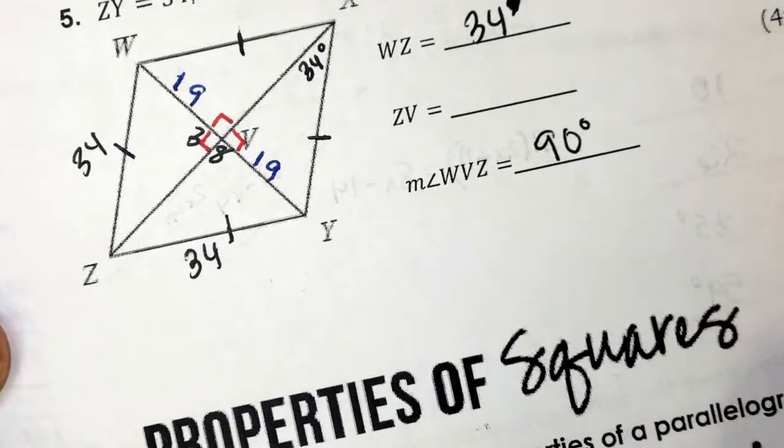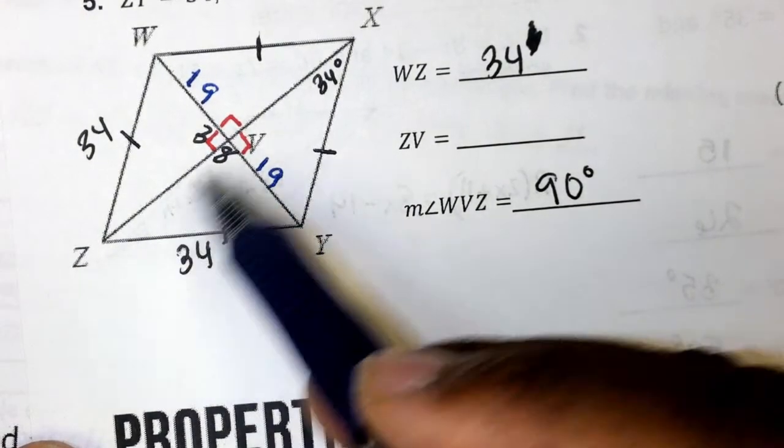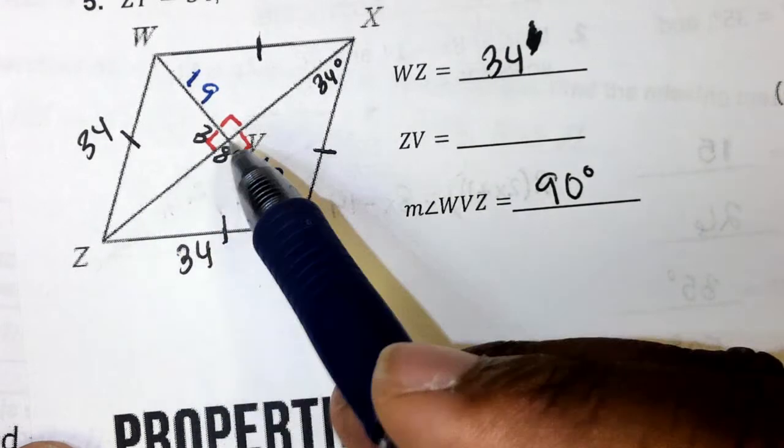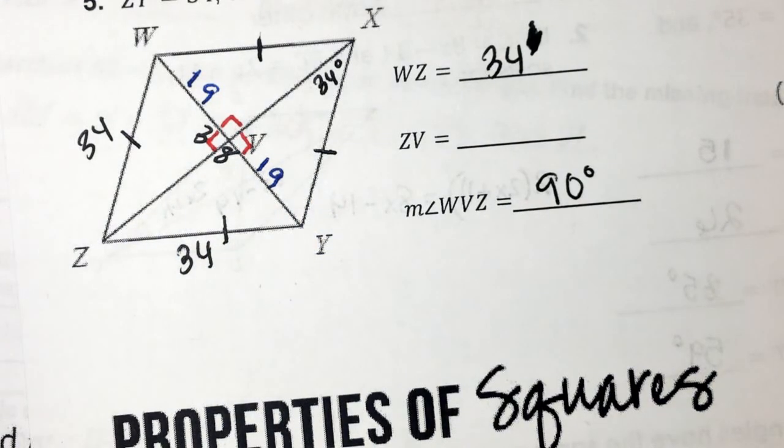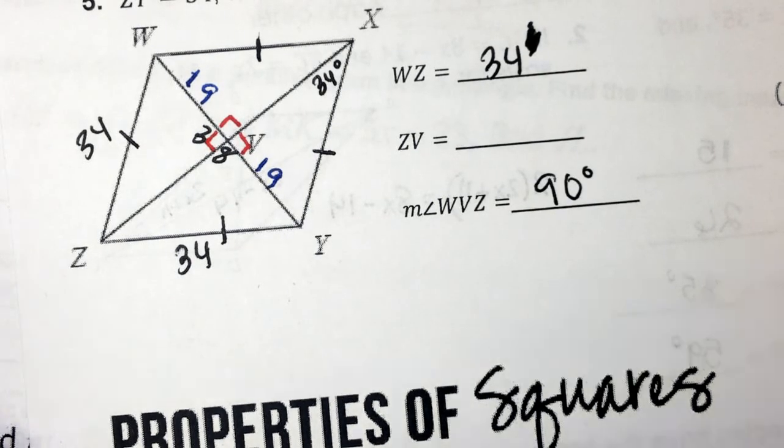That has nothing specifically to do with answering ZV. Well, it does, but that's not the answer of ZV. That just means those two pieces are 19, WV and VY, or YV, however you look at it. That doesn't directly answer ZV for me. It helps me get there. So let me start painting the picture for you. I promise you we'll never get rid of it. Y'all don't believe me.